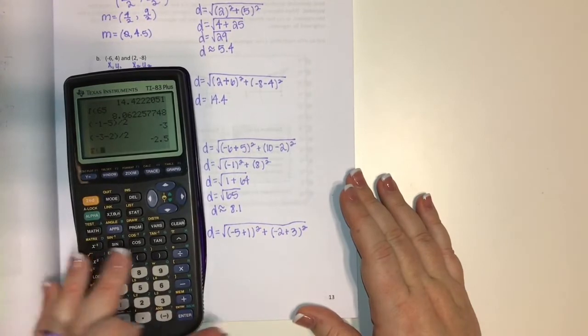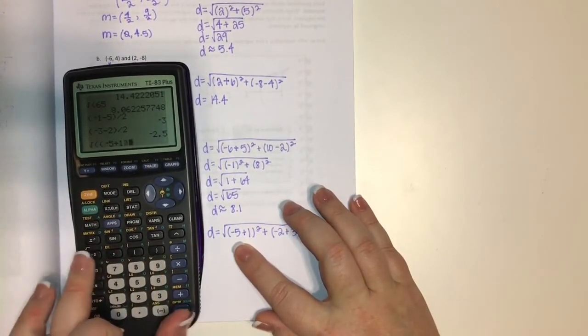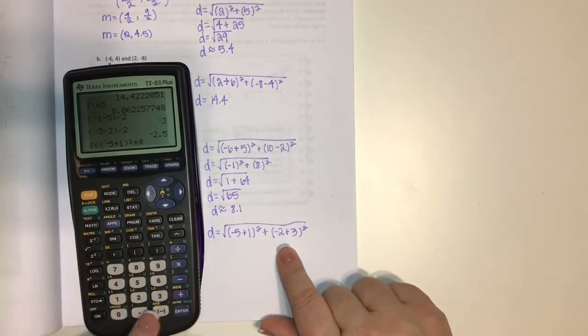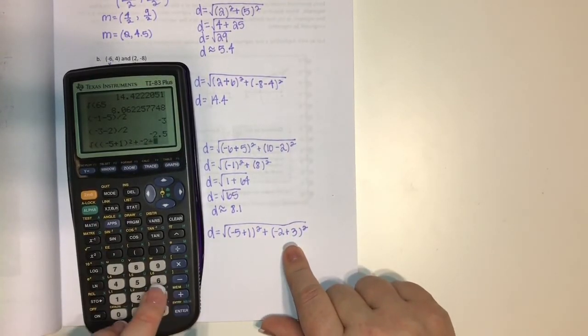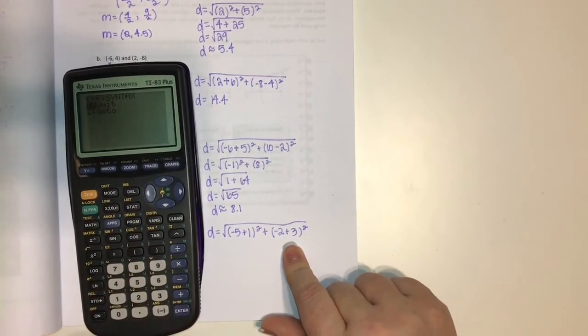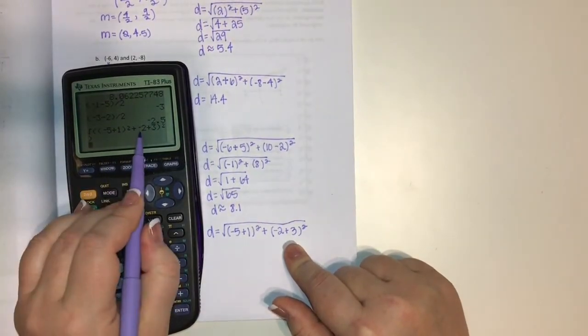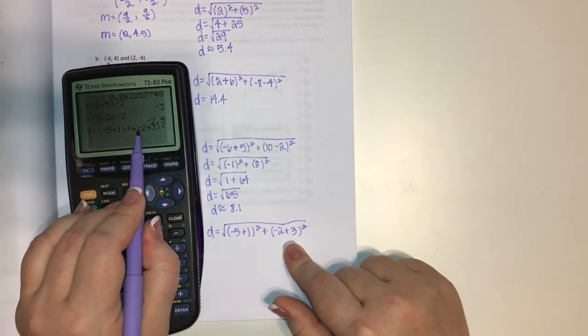So the square root of negative 5 plus 1 squared plus negative 2 plus 3 squared. Close my parentheses. Uh-oh. See, I must have made an error. So let's look. Oh, you see how I did not open my parentheses right there.